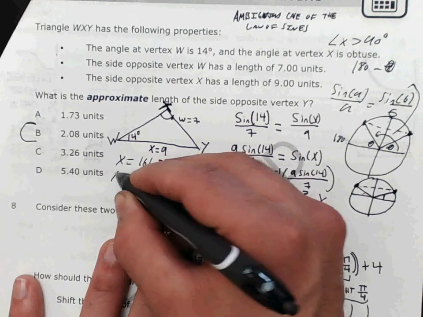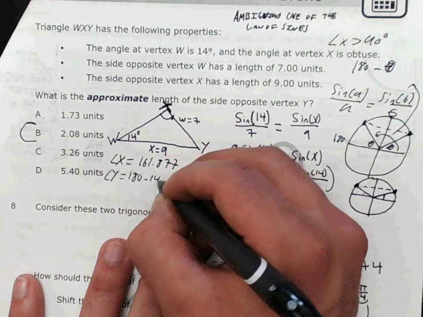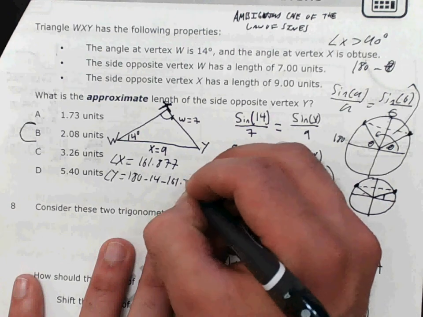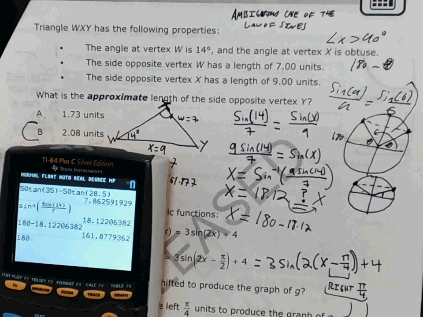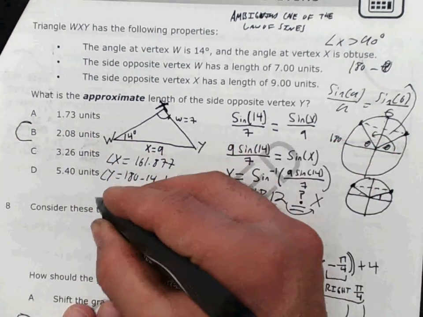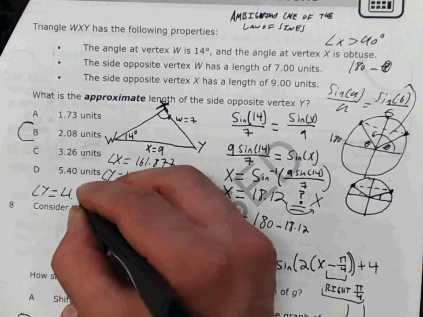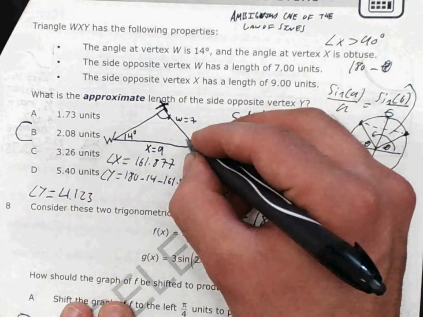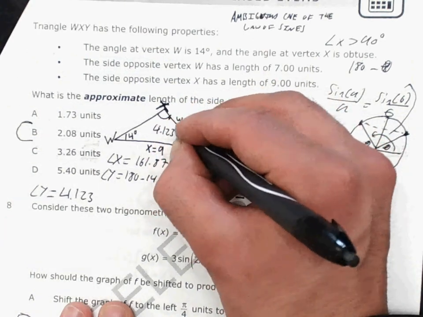So now we need to find the measure of angle Y. So angle Y is equal to 180 minus 14 minus 161.877. So 180 minus 14 minus 161.877 is approximately equal to 4.123 degrees. So angle Y is 4.123 degrees.